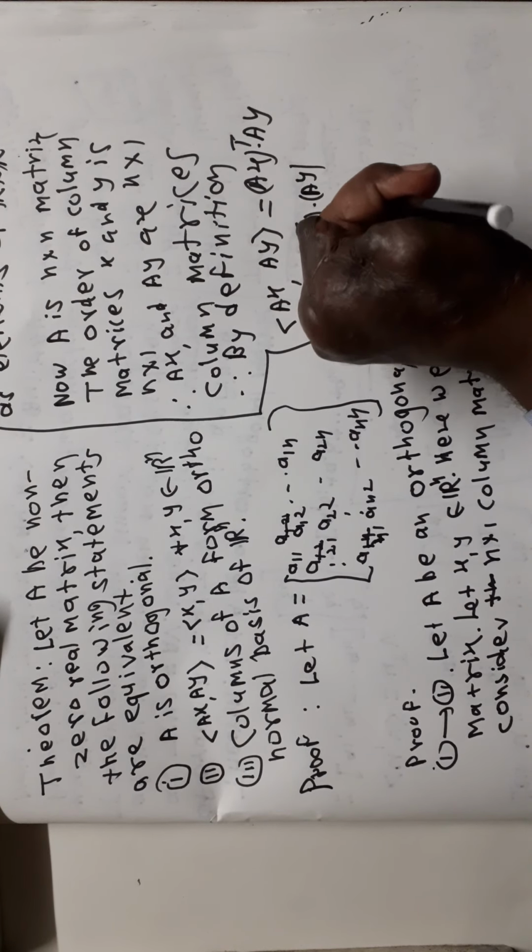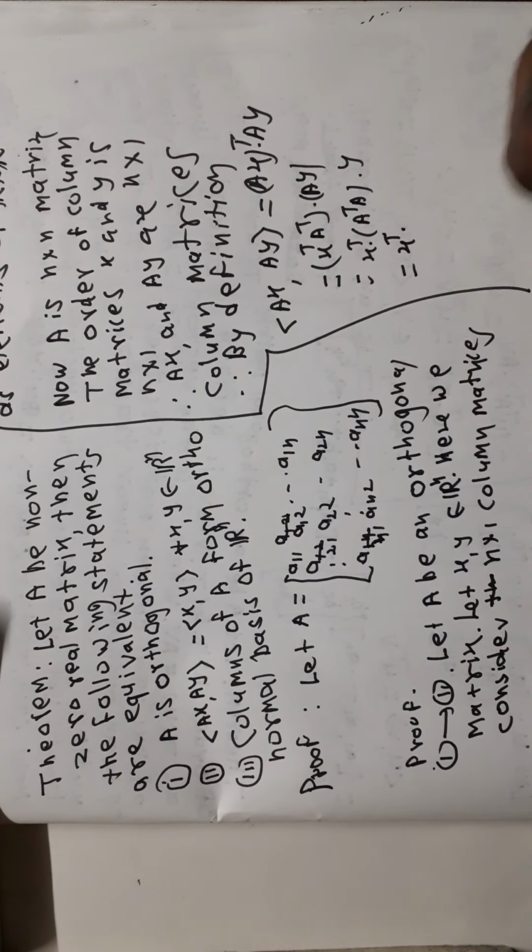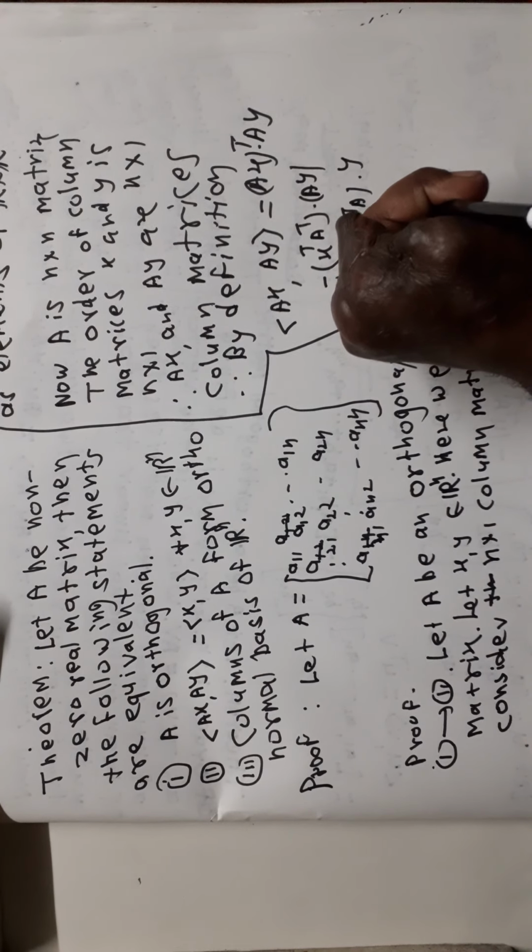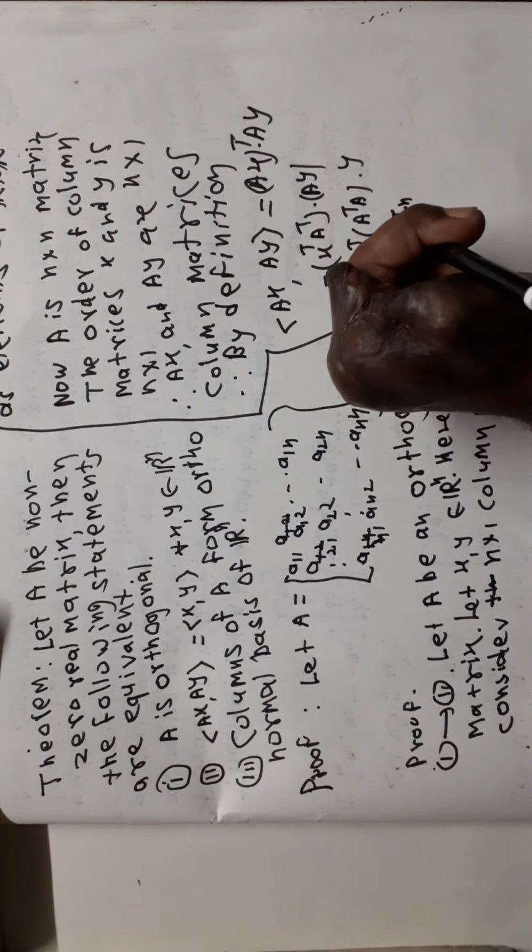Since A is an orthogonal matrix, A transpose A is equal to In, the identity matrix of order n by n. So this is x transpose In y, which is equal to x transpose y. Now by definition, x transpose y is the inner product of column matrices x and y, angle bracket x comma y. Therefore A is orthogonal implies angle bracket Ax comma Ay is equal to angle bracket x comma y for all x, y belonging to Rn. Therefore this proves 1 implies 2.